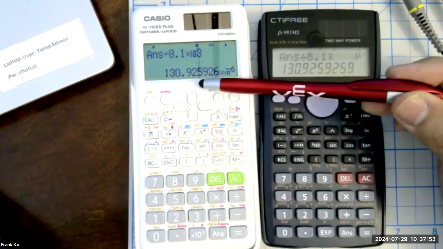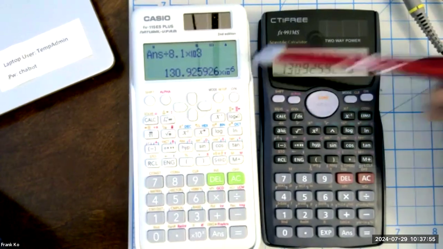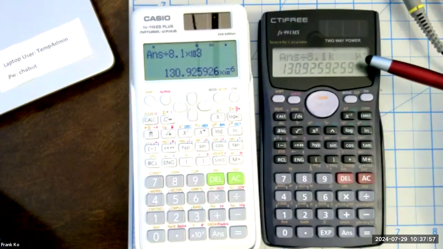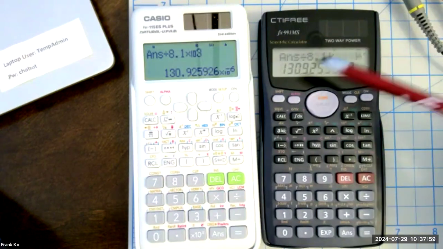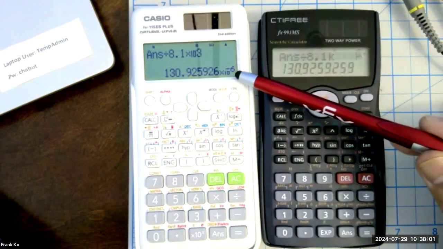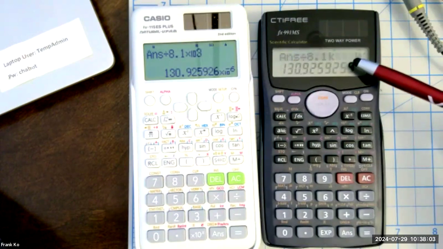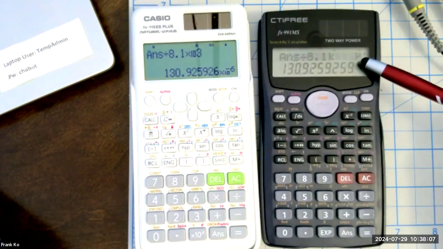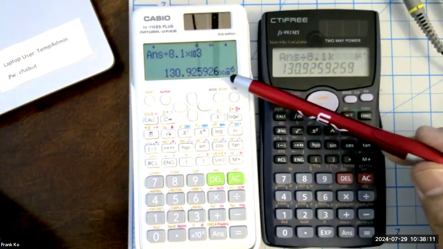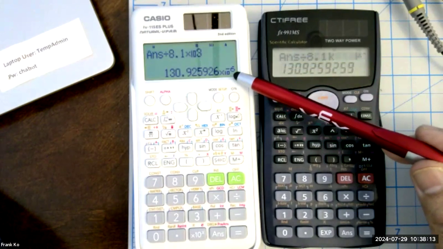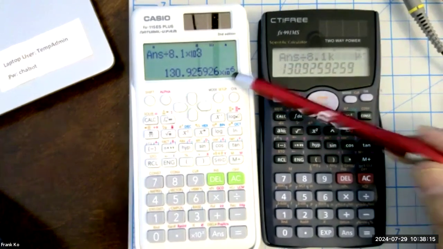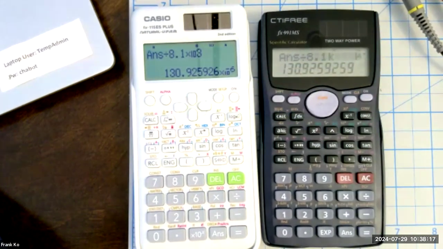So 130.93 times 10 power negative 6, which is 130.93 microamps. You want to feel comfortable with understanding 10 power negative 6 is in fact a micro, and you would write down the micro symbol on your answer sheet. You wouldn't write down 130.91 times 10 power negative 6. That's not how you write it. You write it using the engineering prefix.